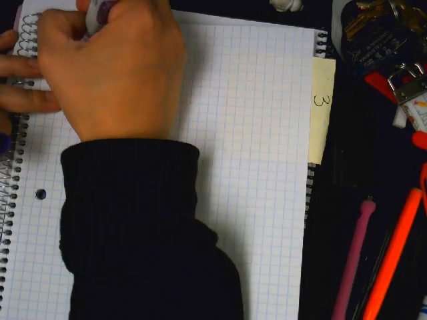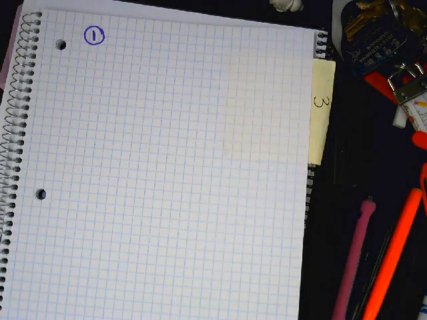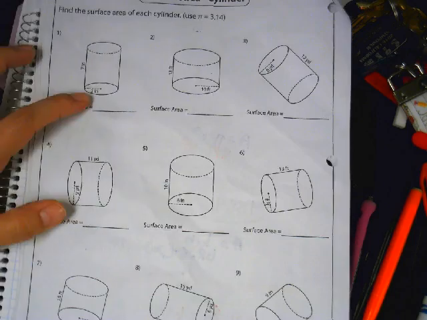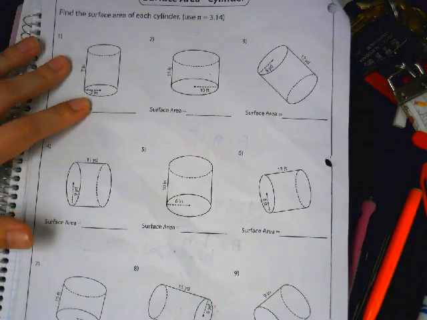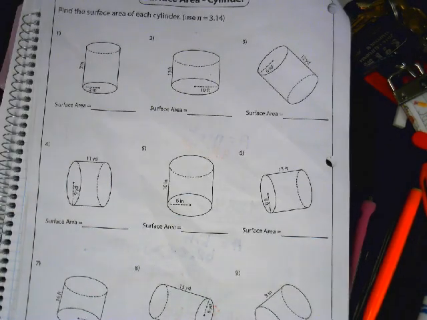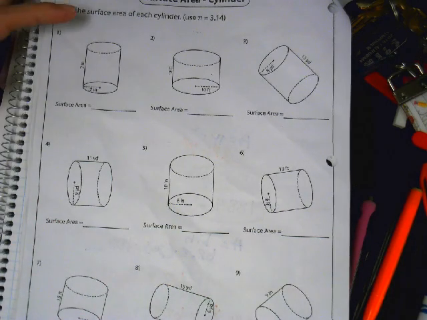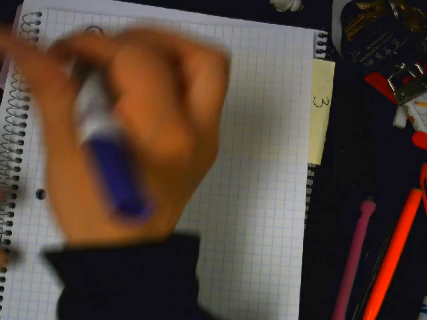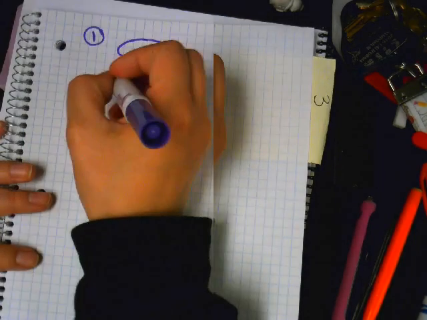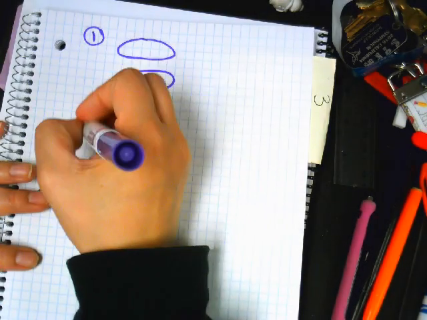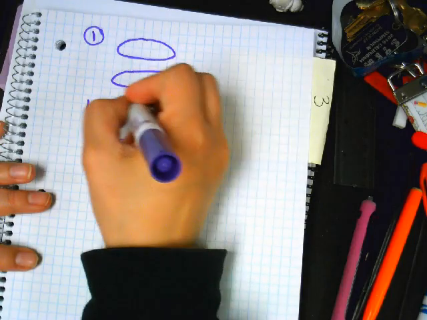Some in our notebook. So number 1. In a cylinder, there are 3 shapes that are involved in a cylinder, like so. If I unwrap it and break it down into a net, what kind of shapes are involved in a cylinder? 2 circles and a rectangle.